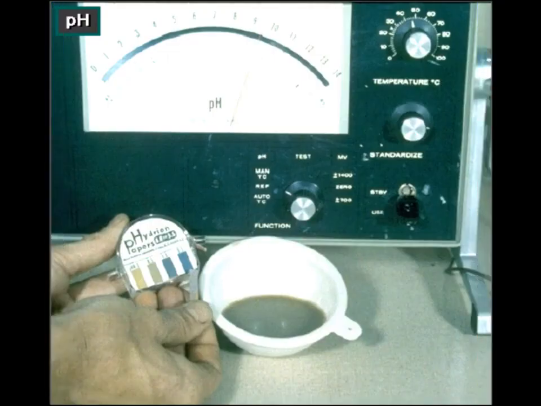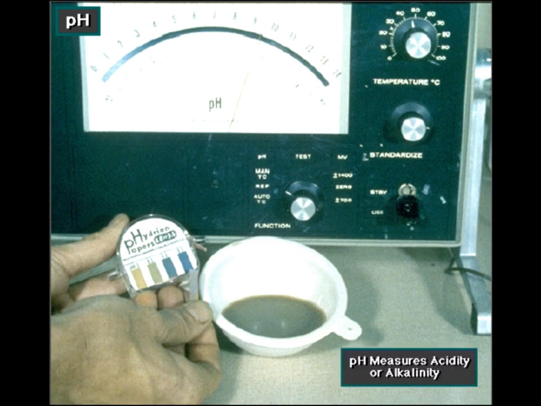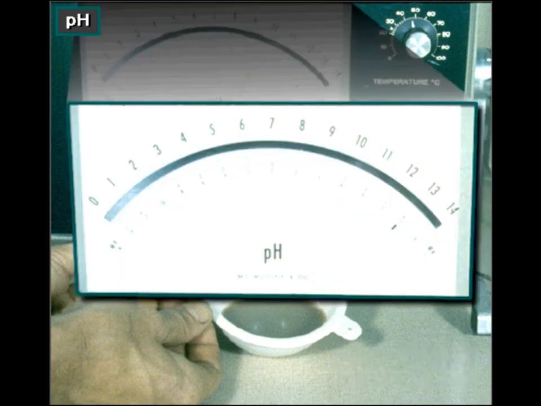The control of many mud properties depends on its pH. The pH of a mud is a measure of its acidity or alkalinity. The pH scale runs from 0 to 14. If the mud is neutral, neither acidic nor alkaline, it has a pH of 7.